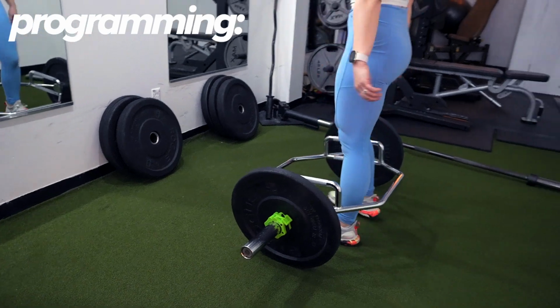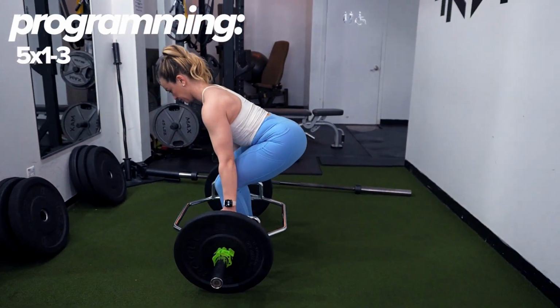And it's up to you to figure out how long you need to warm up or how many rounds you need to warm up into your working weight. But I would say just make sure you're not fatiguing too much in your warm-ups. So maybe like 2 to 3 warm-up sets of just a handful of reps just to get it in your body. For our programming here, we're gonna do 5 sets of 1 to 3 reps.